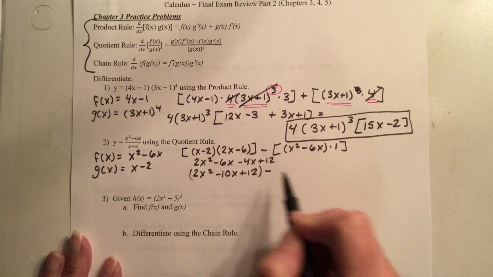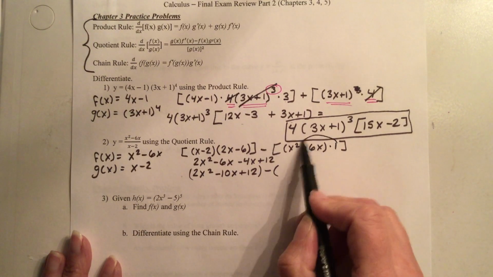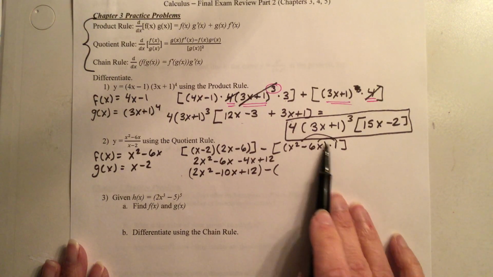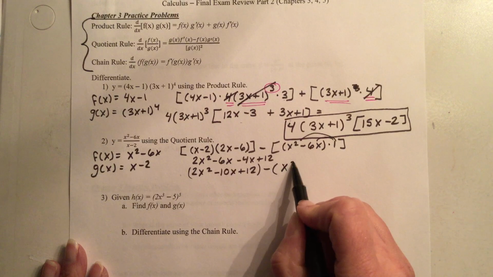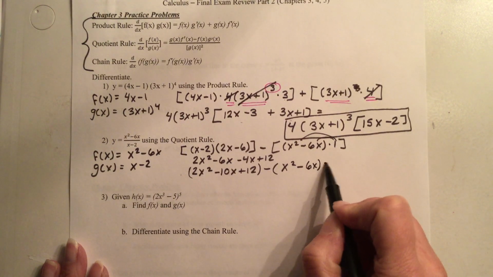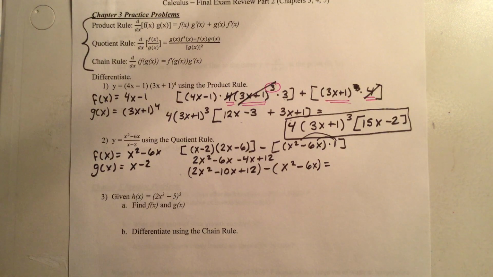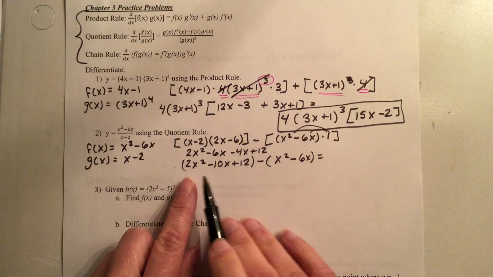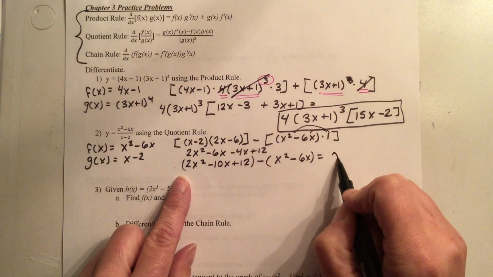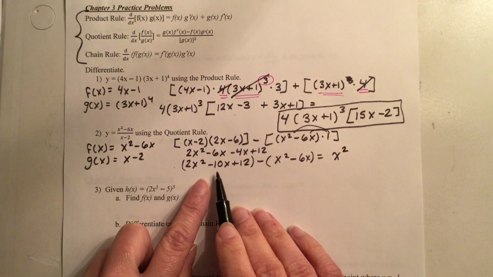That's the first chunk. Minus, now if I multiply by a 1, nothing's going to change. 1 times x squared is going to remain x squared. 1 times a negative 6x is going to stay negative 6x. Okay, now what I have to do is subtract like terms. 2x squared minus 1x squared is 1x squared.